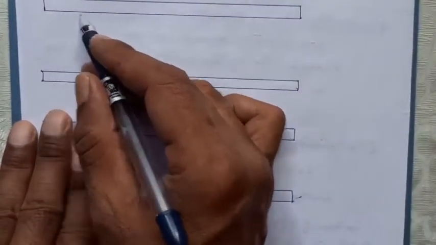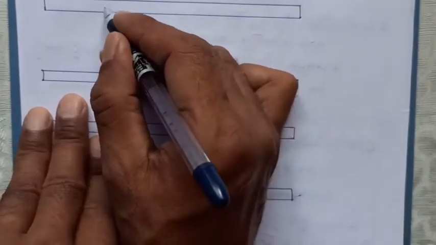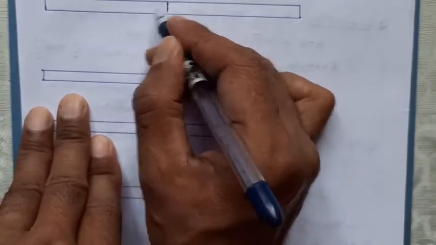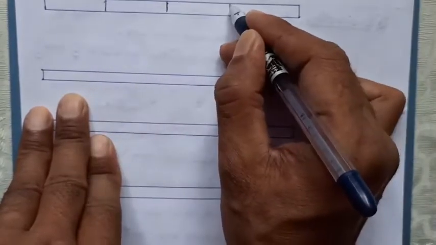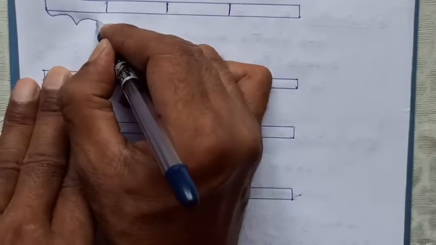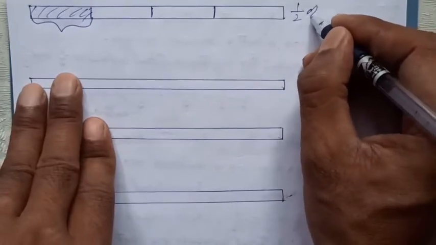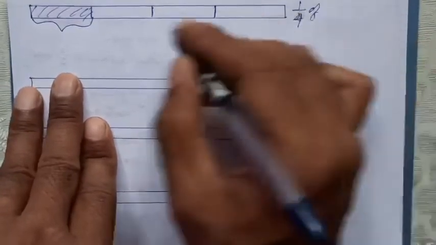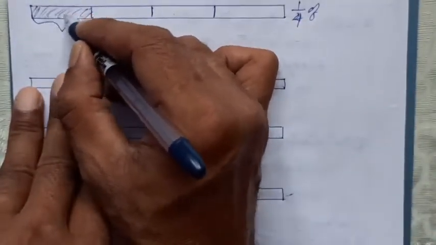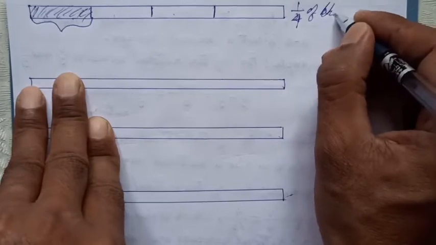And let us look here. This is a stick, and if I want to divide these into 4 parts, this is 4 equal parts I divide. And if I take this portion of the stick, 1 by 4. 1 2 3 4. The whole stick is divided into 4 parts, and I have taken 1 part. This is 1 by 4 of the stick.